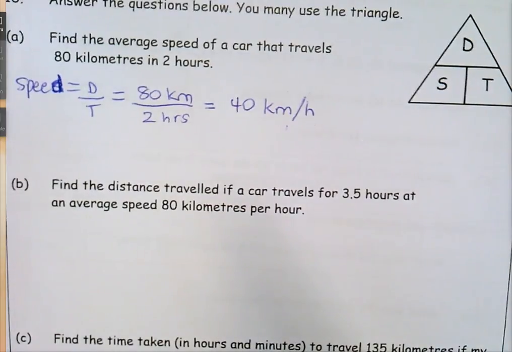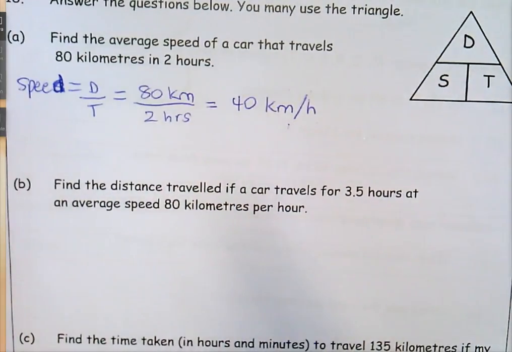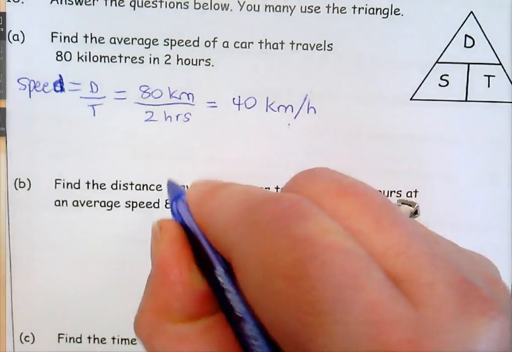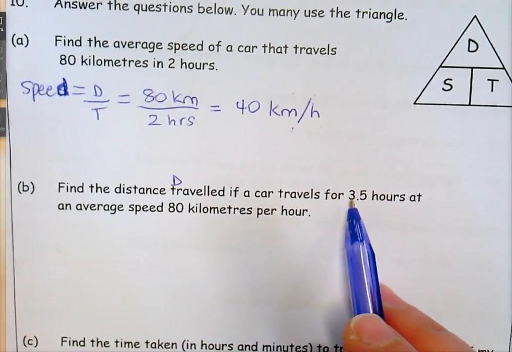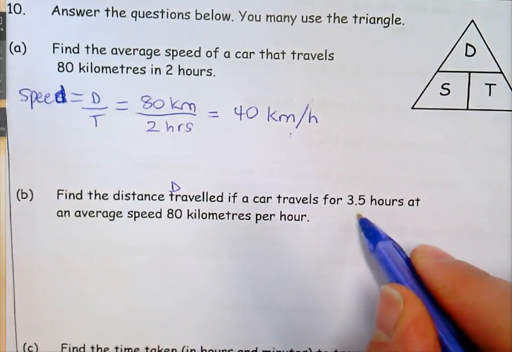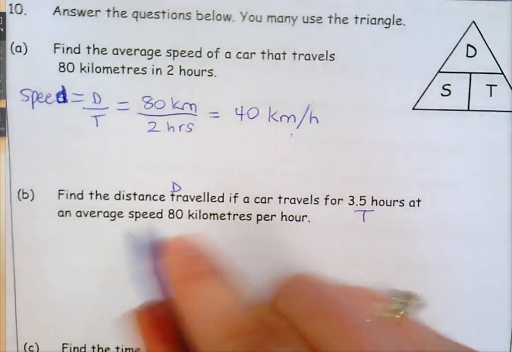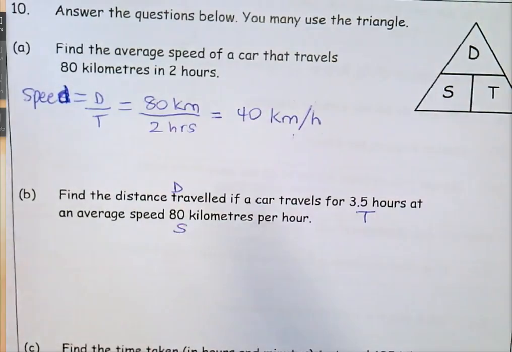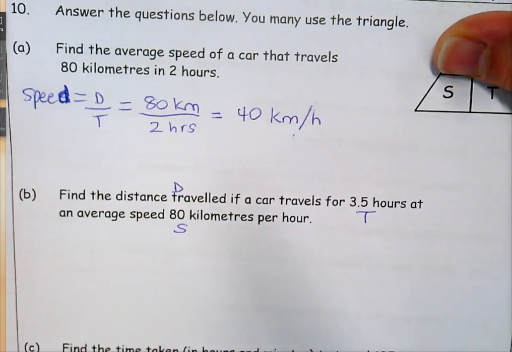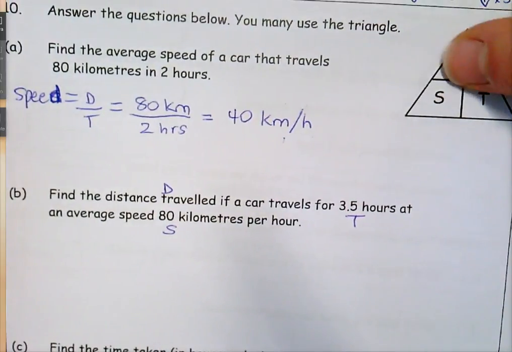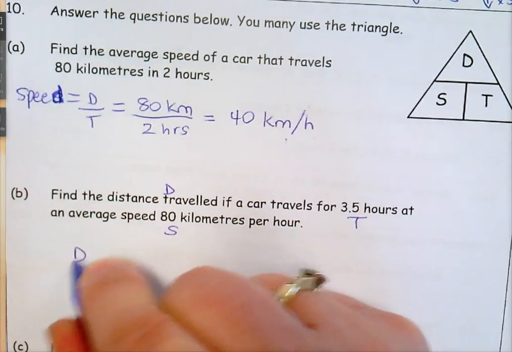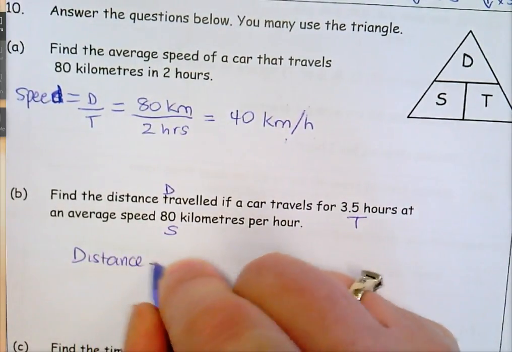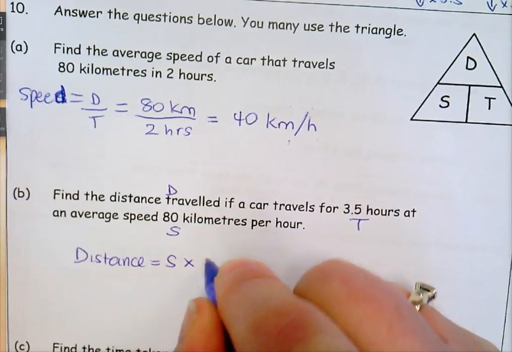Okay, in question B, we want to work out the distance travelled. So we want to work out D. If a car travels for 3.5 hours, what's 3.5 hours, time or speed? Time. And at an average speed of 80 kilometres per hour. So we want distance, so we cover distance. How do we work out distance? Distance equals speed times time. Yeah, when they're next to each other, it's times. So the distance equals speed times time.